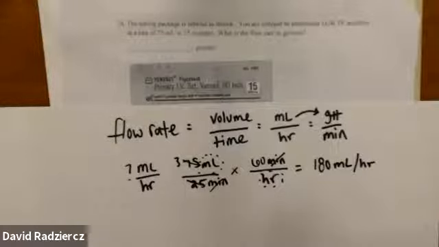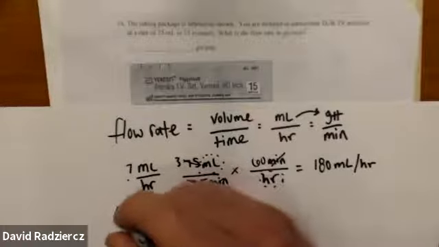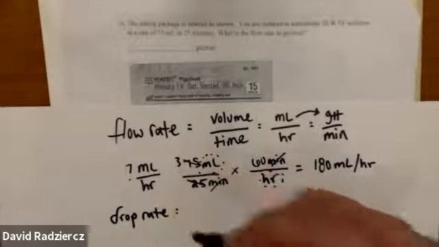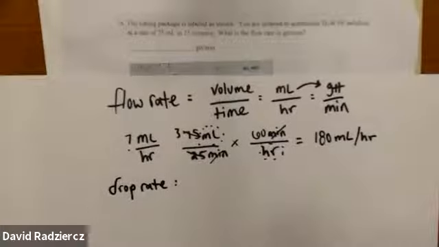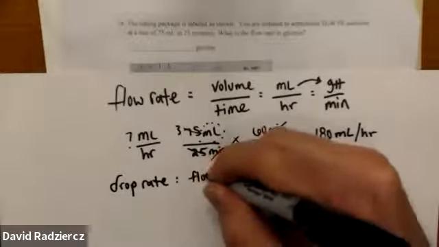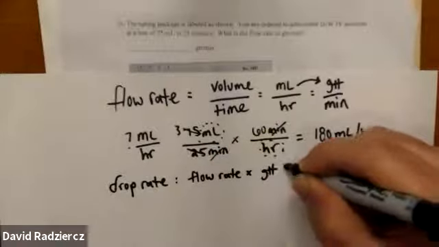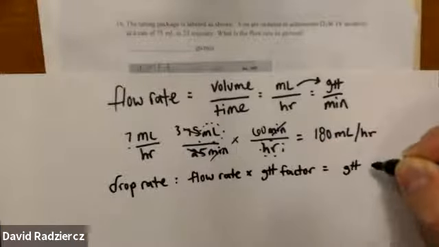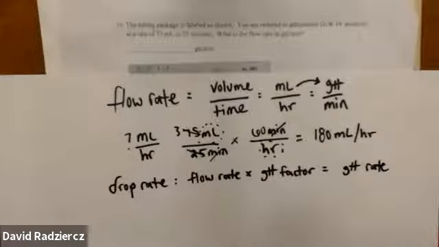Now for the drop rate question. When I'm calculating my drop rate, I need two pieces of information: the flow rate, and the drop factor. That'll give me my drop rate. GTT is the abbreviation for drop, so if it's not crystal clear, I'm not writing GH, that's supposed to be GTT.